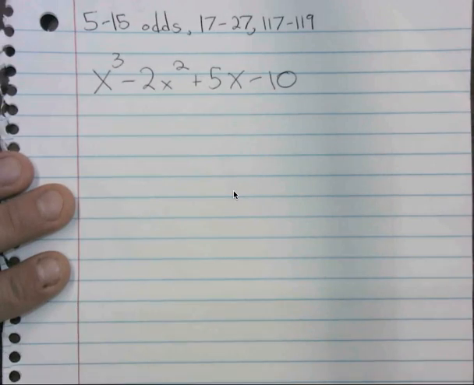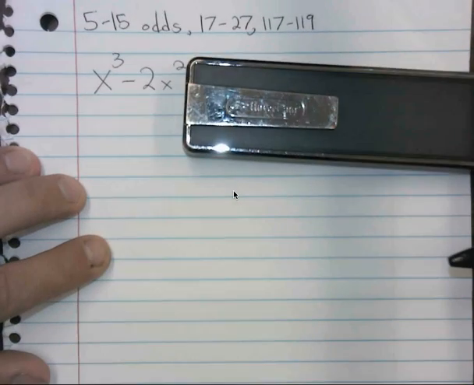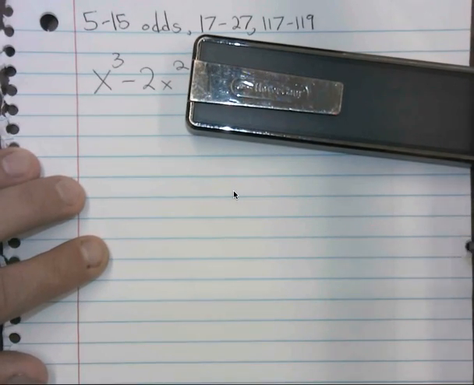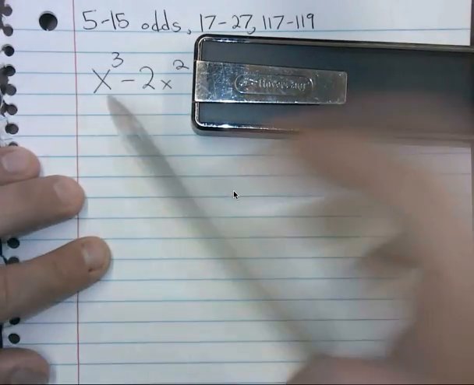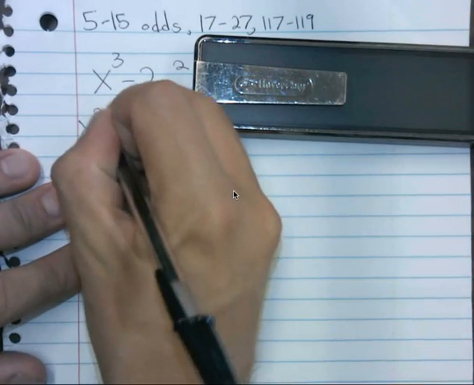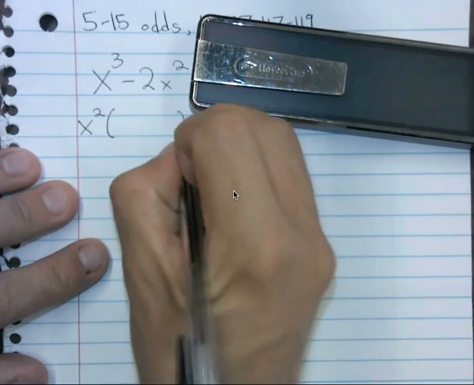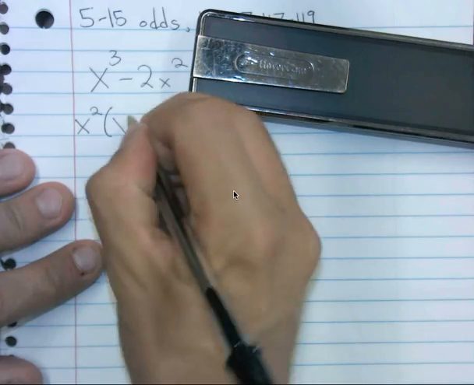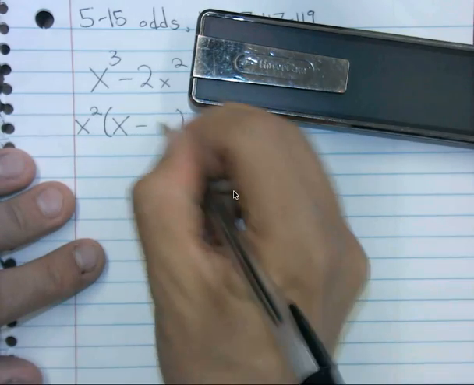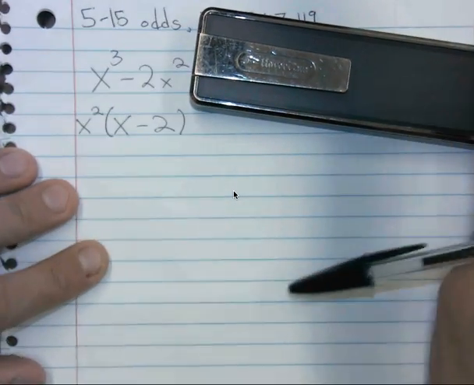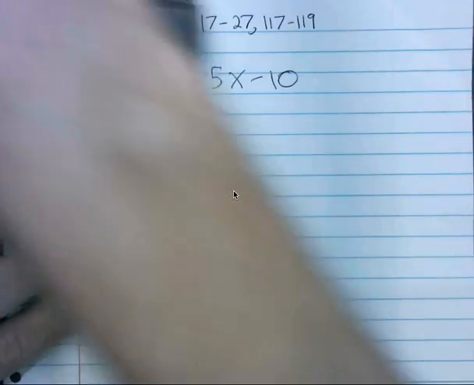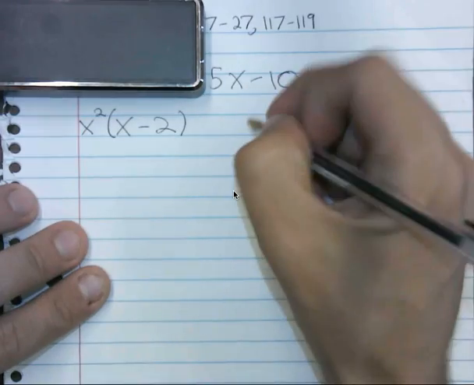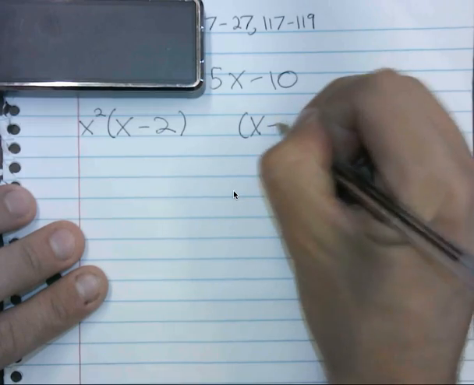With factoring by grouping, recall that we focus on the first two terms and take out a greatest common factor, which in this case is going to have to be x squared. Then we think about what times x squared would get you x cubed, which is definitely x. Then we want to deduct that 2. And if we did everything correctly, we know that x minus 2 should also be appearing over here again.